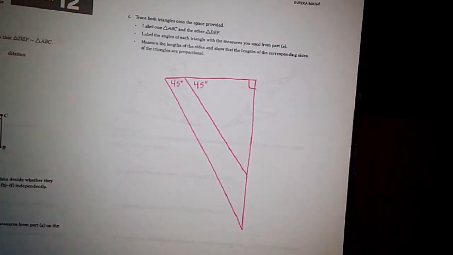Wonderful. They're right triangles. They look the same. Okay, so they have a 45 degree angle. They have a 90 degree angle. So what proves that they are the same triangle? Hold on. Okay, leg to hypotenuse ratio. We don't know what those numbers are.